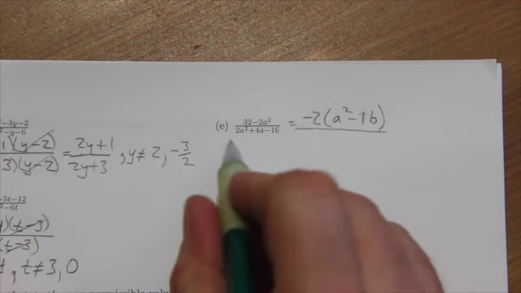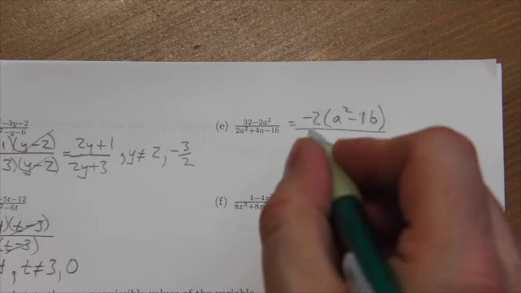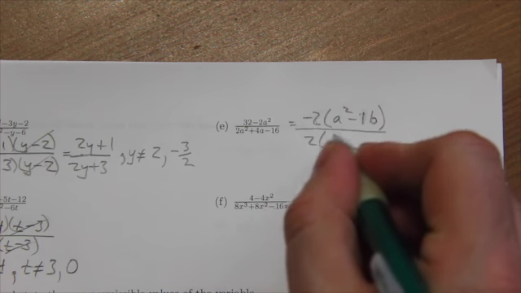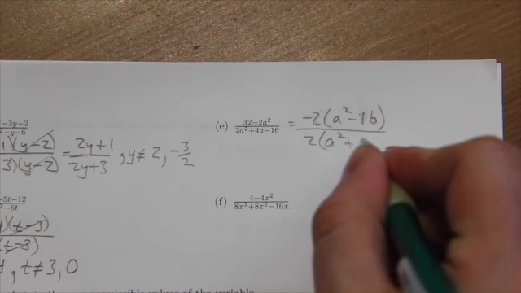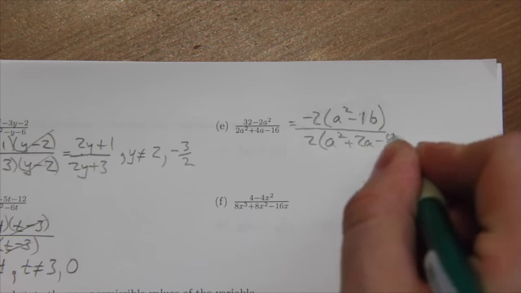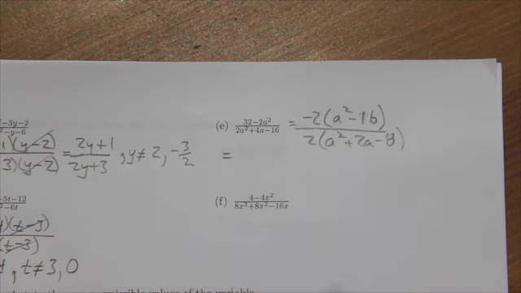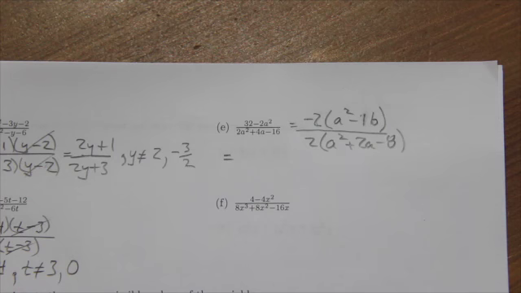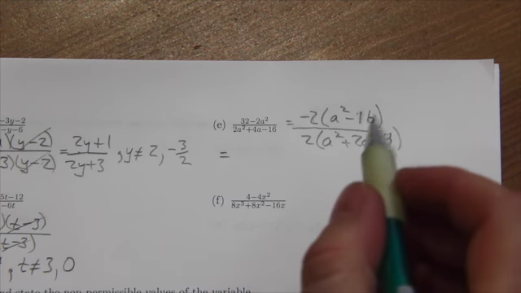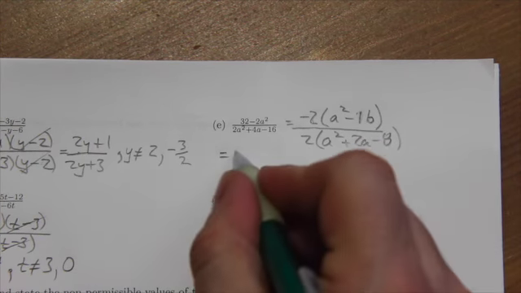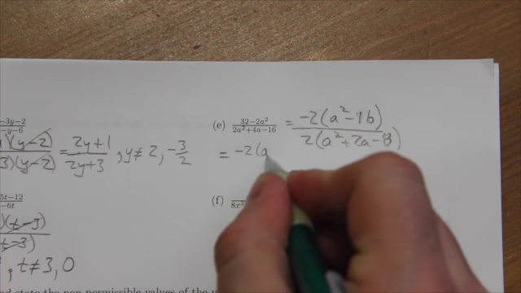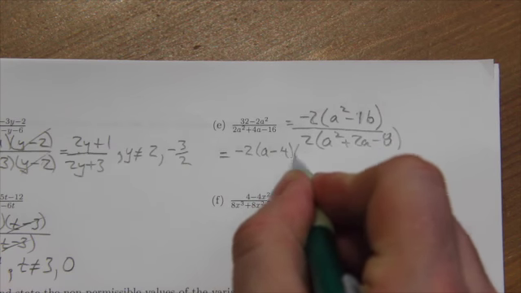And then in the denominator, I notice that there's another common factor of 2 there. So I'm going to take that out. I'll be left with a squared plus 2a minus 8. Okay, so now I'm going to factor both of those. The numerator will become negative 2 times a minus 4 times a plus 4.